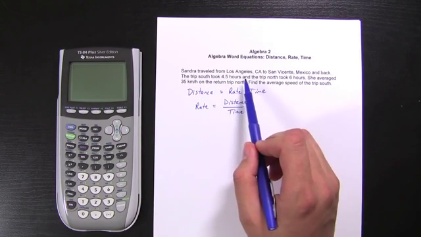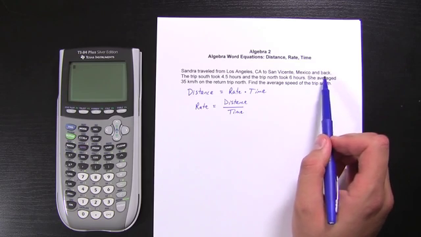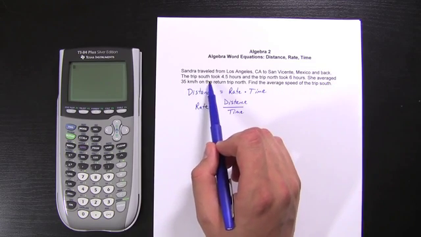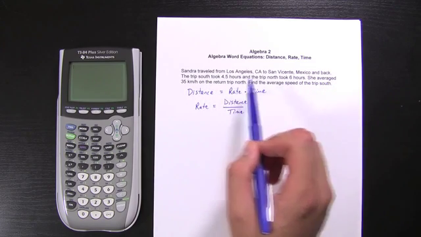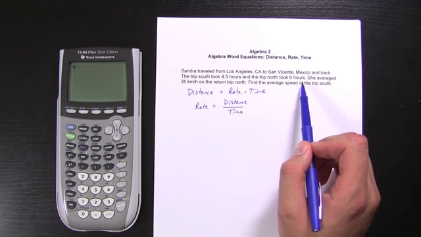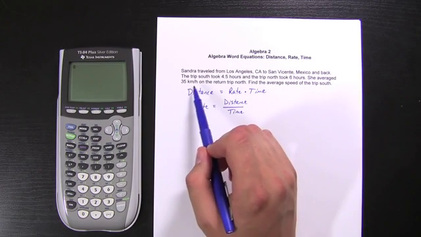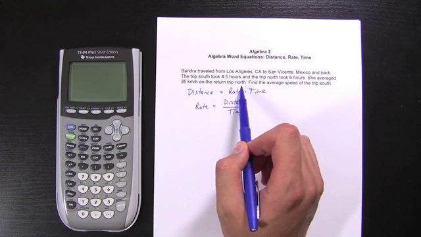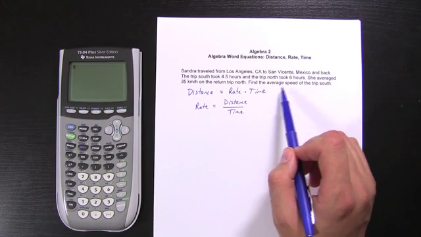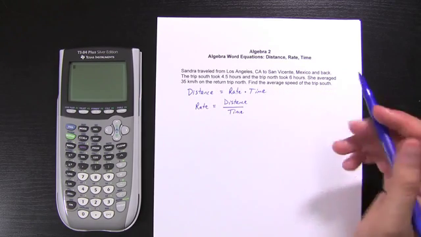Sandra traveled from Los Angeles to San Vicente, Mexico and back. The trip south took 4.5 hours and the trip north took 6 hours. She averaged 35 kilometers per hour on the return trip north. Find the average speed of the trip south.